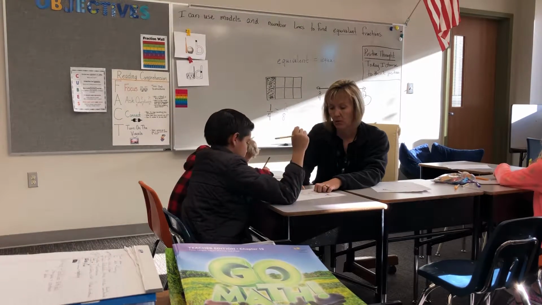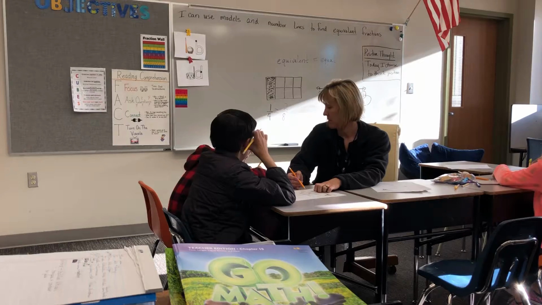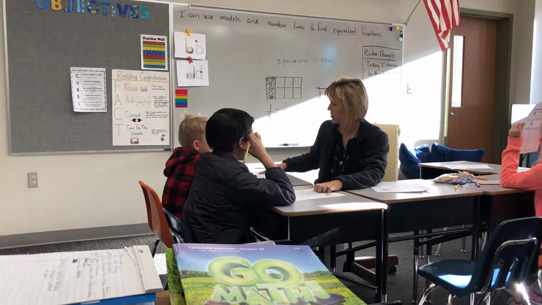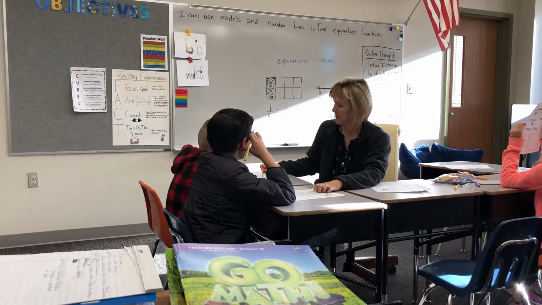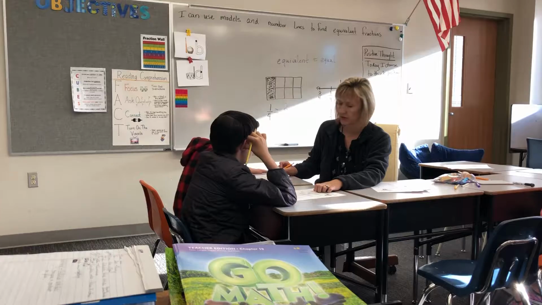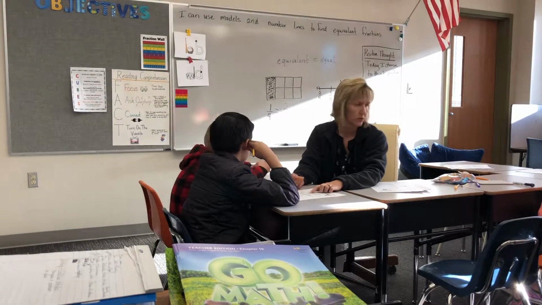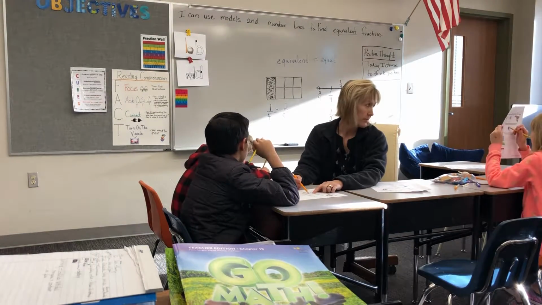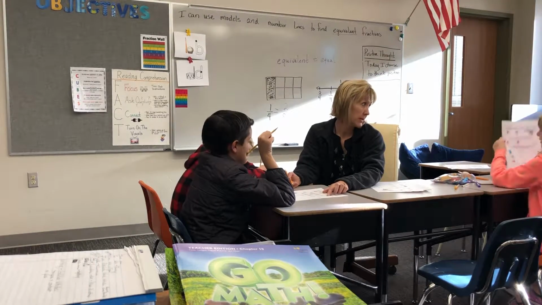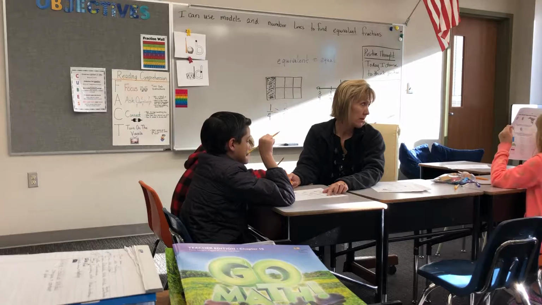Almost done? Okay. I shaded it 1, 2, 3, 4, 5, 6. And that looks exactly the same as this? Oh, I think you might have gone a little too far. Look at the first cookie and the second. What'd you come up with, Randy? I come up with 4. 4 out of how many pieces? 4 out of 8. Good.